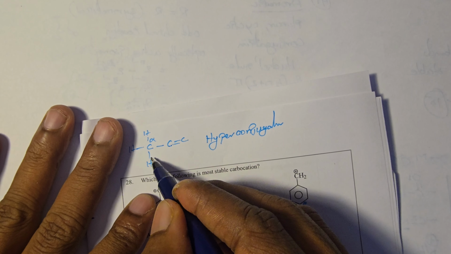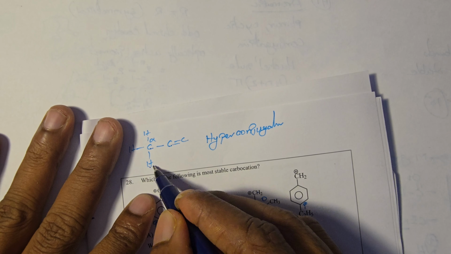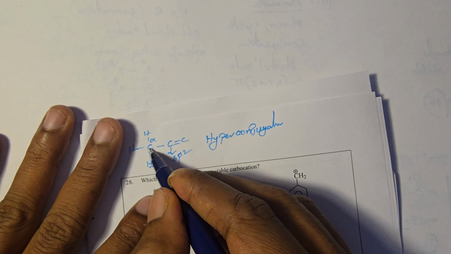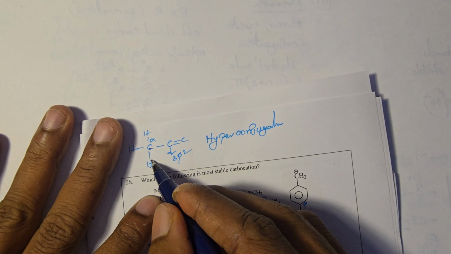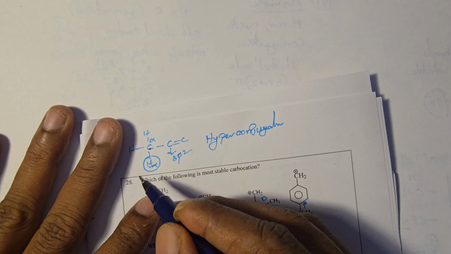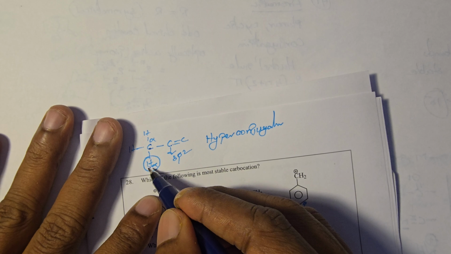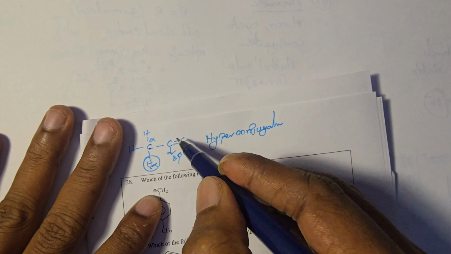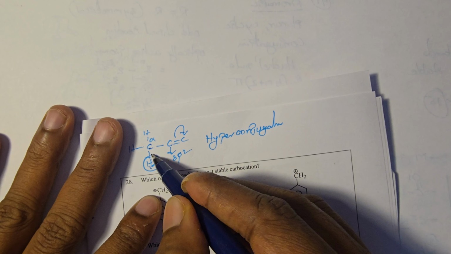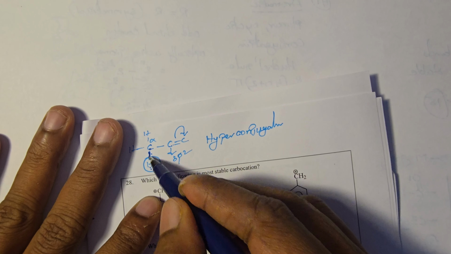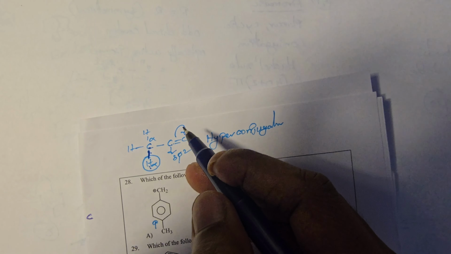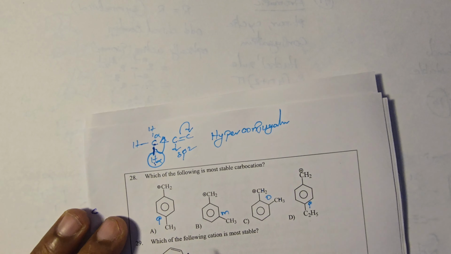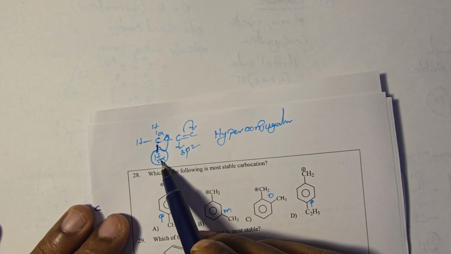This is the alpha carbon, and the hydrogen connected to the alpha carbon is the alpha hydrogen. So the bonding electrons shift like this: the carbon-hydrogen sigma bonding electrons move towards like this. This is hyperconjugation.